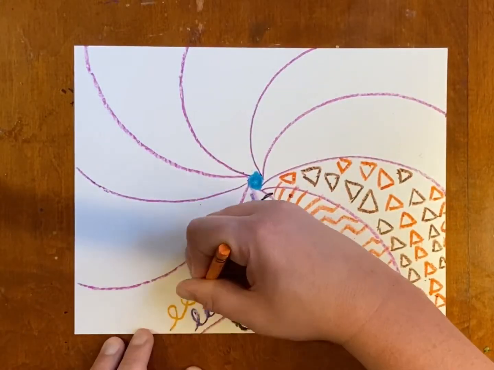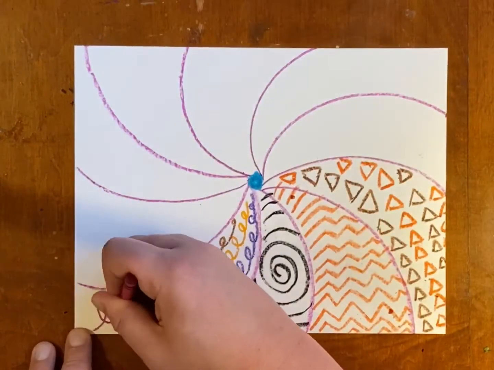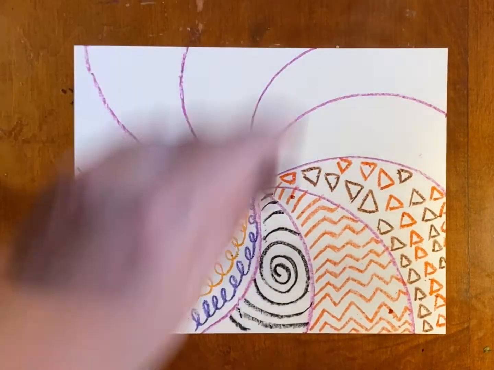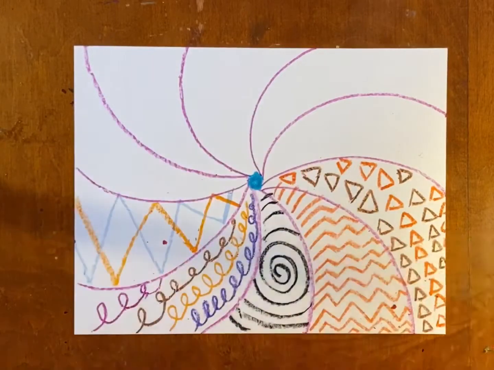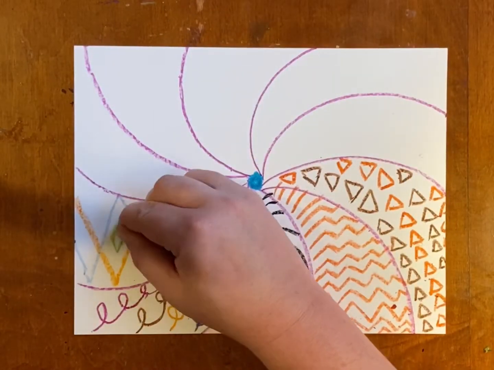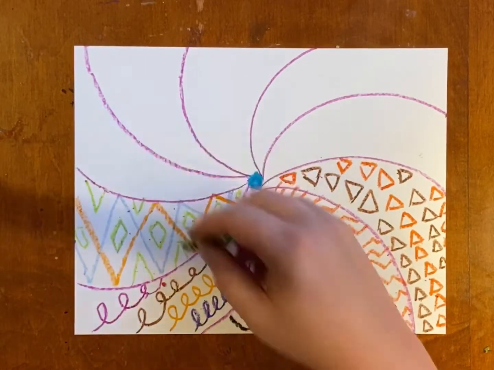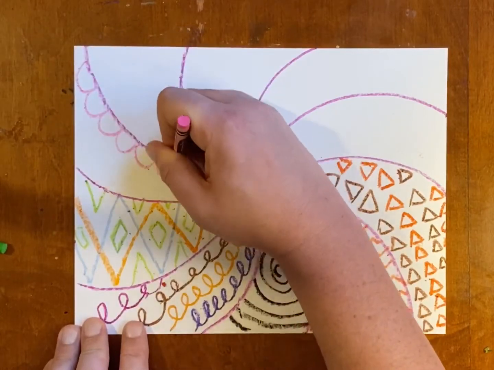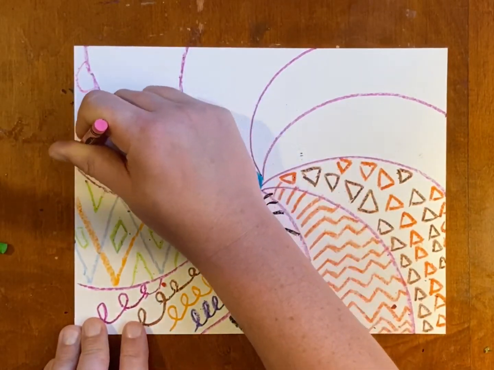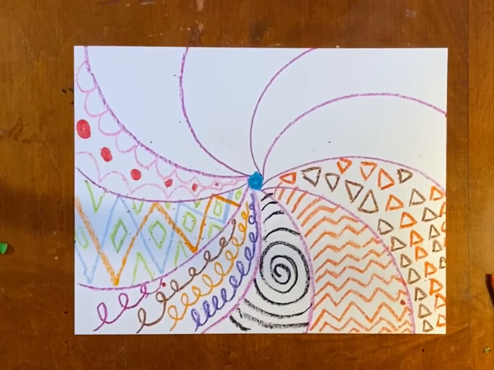Say one shape is just triangles. If I did triangles, I'm not going to do triangles again in another shape. If I do a swirl, I'm not going to do a swirl in the next shape. If I do zigzags, I'm not going to do zigzags in another shape. Each shape should be different from the shape next to it or any other shape on my paper. This will make my radial design show a lot of creativity, and they look really fantastic.